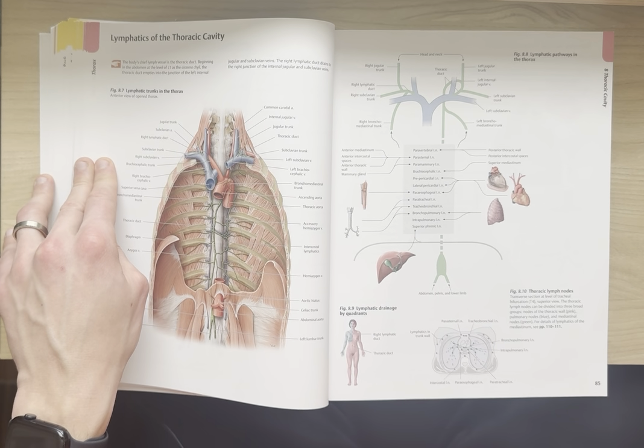Alright, lymphatic pathways in the thorax, so this is going to be probably a little bit easier to follow, as opposed to everything going on at once. So, right and left jugular trunk, taking care of the head and neck. The thoracic duct, in relationship to the left internal jugular vein.